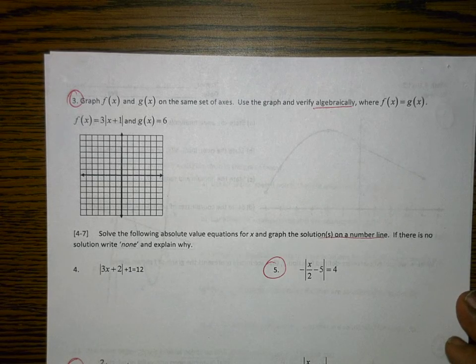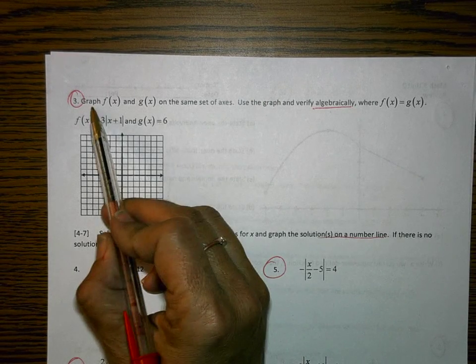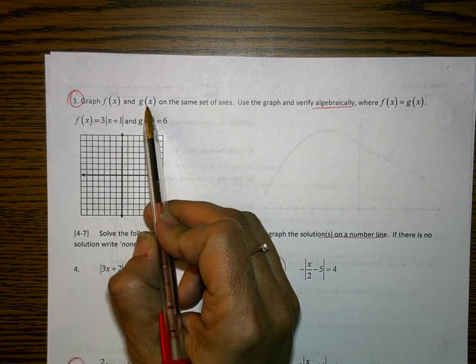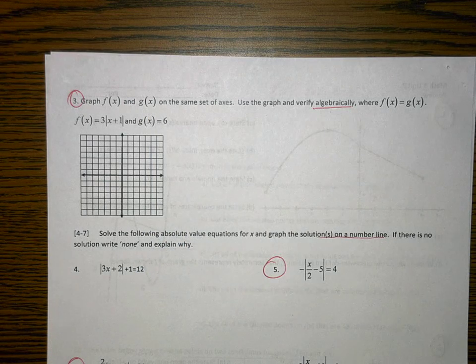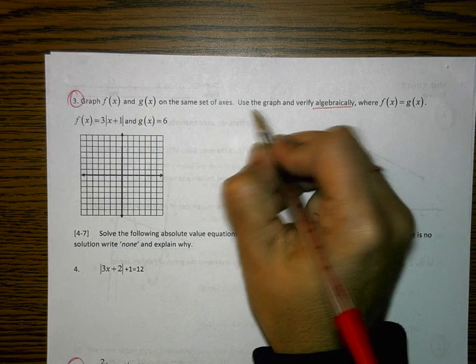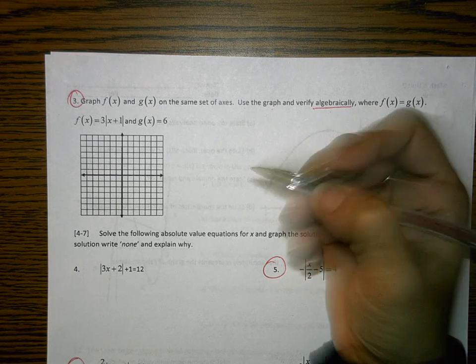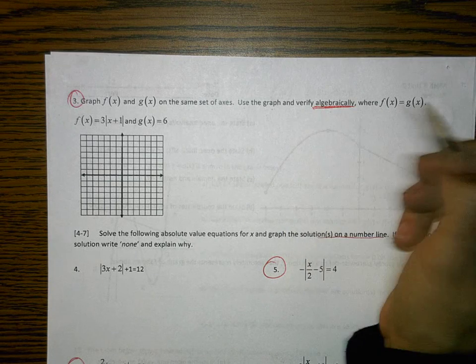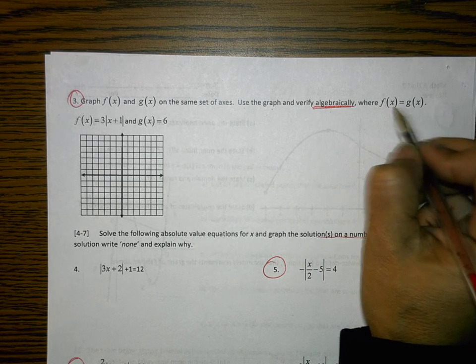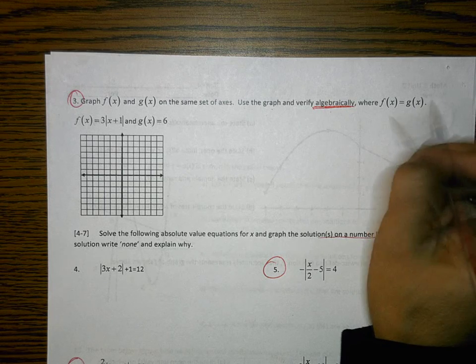Question number 3 says, graph f of x and g of x on the same set of axes. Let me also grab a different color pen here. Let's try this one. Okay. So graph f of x and g of x on the same set of axes. Use the graph to look at our solutions, but we're also going to do it algebraically. Where do these two functions meet each other? Okay, where do they equal each other?